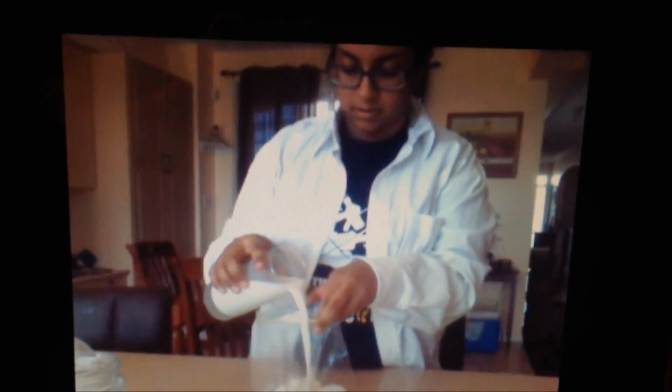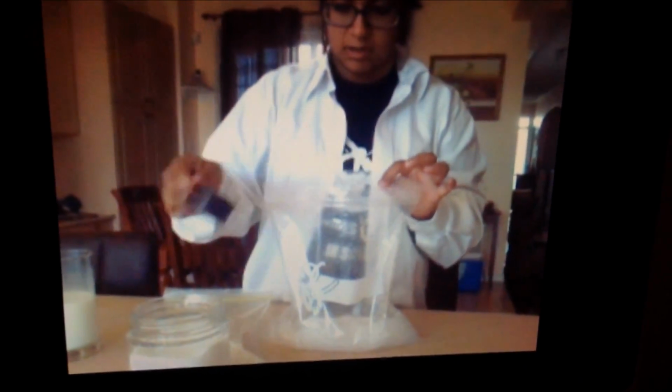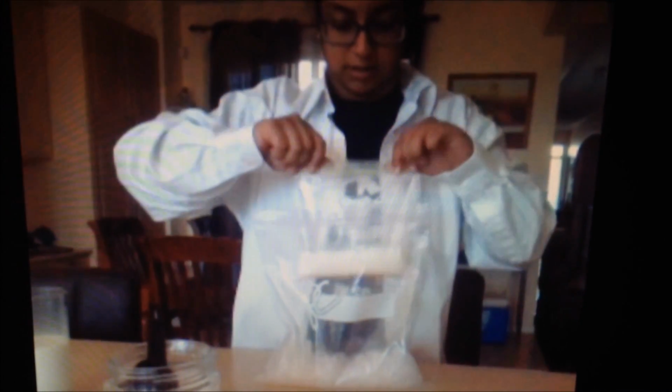What we're going to do is we're going to take a smaller Ziploc bag. We're going to fill it with some milk. We're going to put that vanilla in there. And we're going to seal the Ziploc bag very carefully. And now in the crushed ice, we're going to take some salt. We're going to put it in the crushed ice. We're going to mix it around. And then we're going to put that sealed bag of milk and vanilla into the bag with ice. We're going to seal this bag. We're going to mix this.